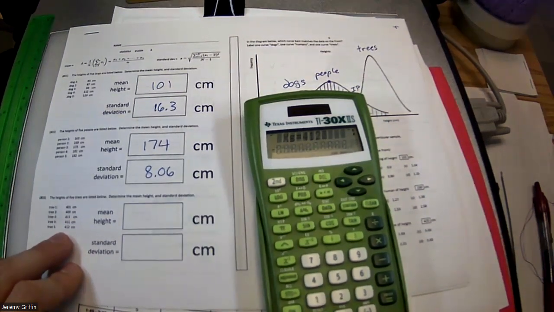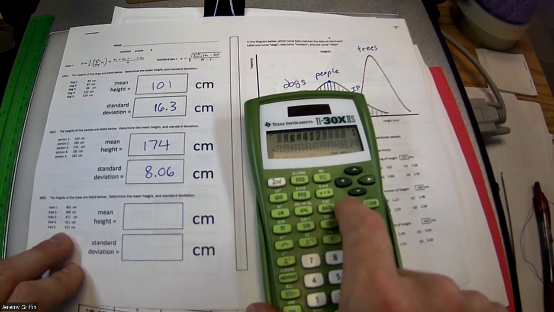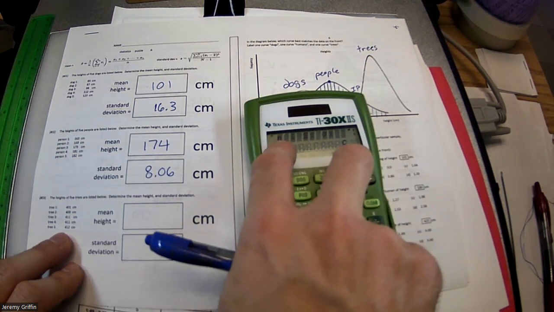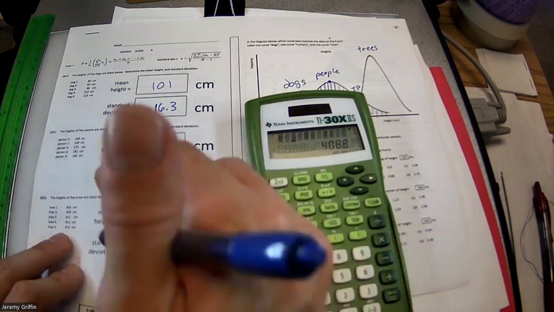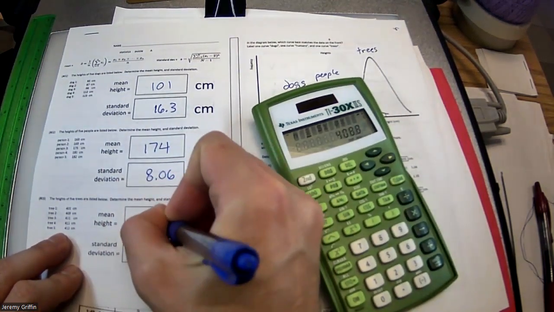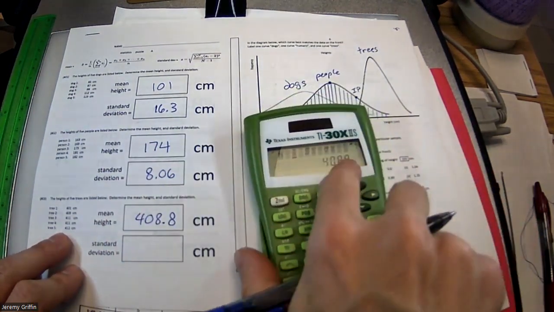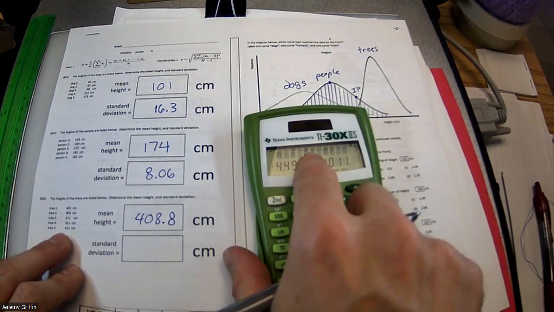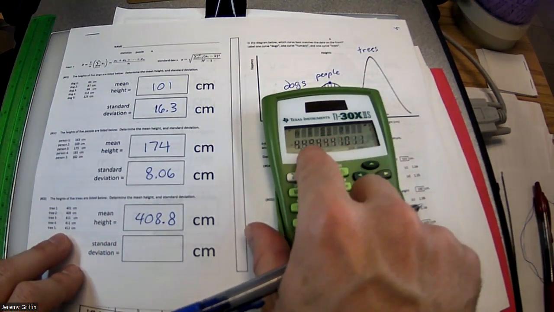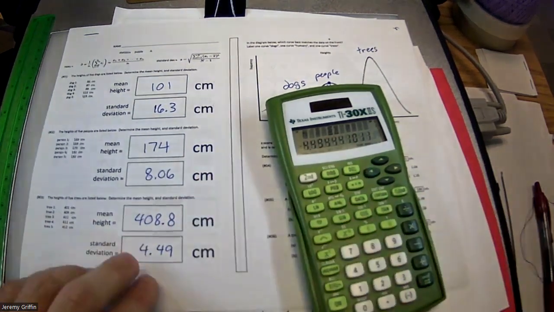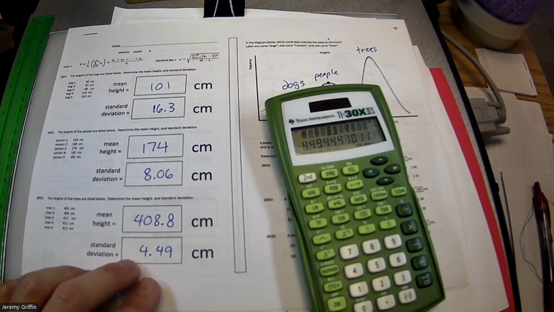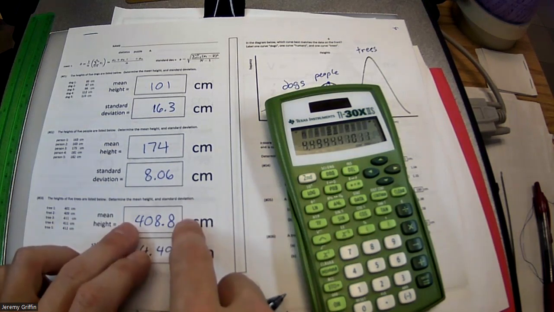You guys got your 5 trees punched in? Then hit stat var. And yep, I definitely have 5 trees, and that's 5. Scroll to the right. My average tree height is this many centimeters. That's my average tree height. Scroll to the right one more. And the sample standard deviation is this many centimeters. Again, think about it like a plus or minus factor. Think about 2/3 of all trees being within this many centimeters of this average.